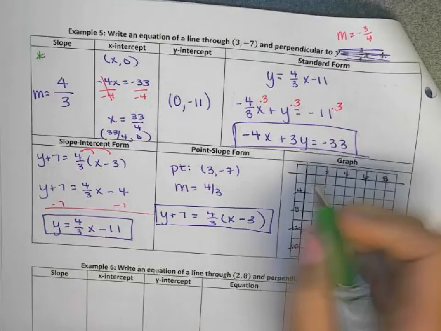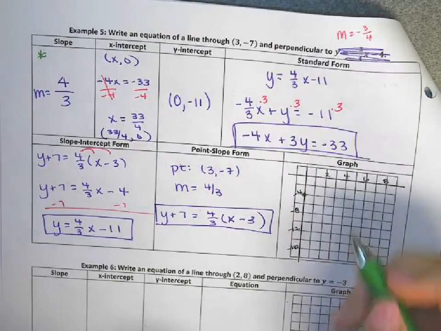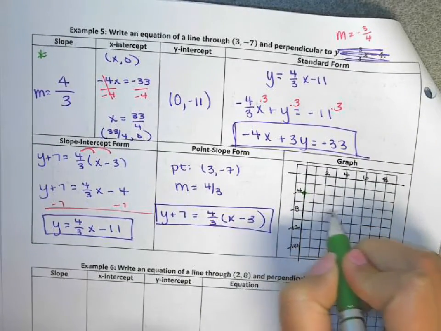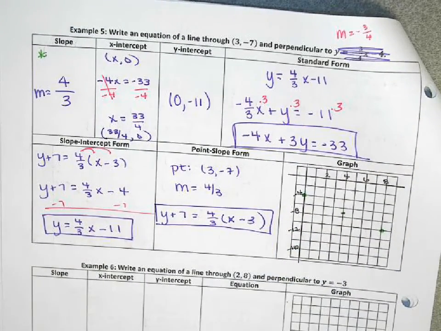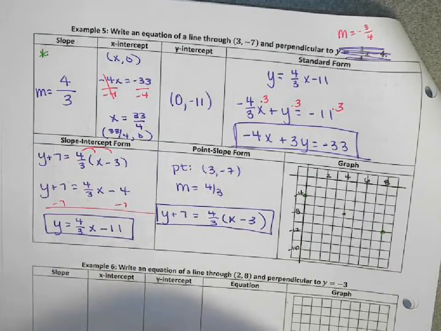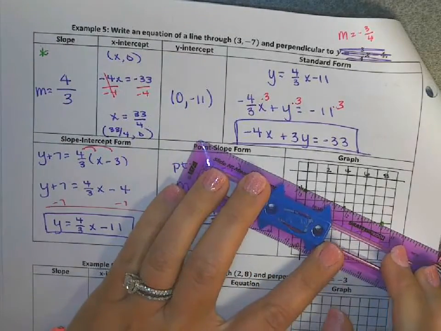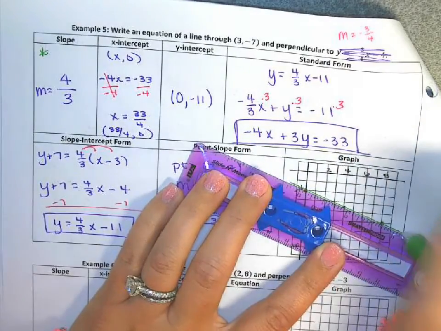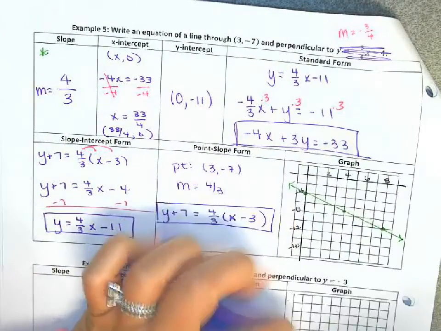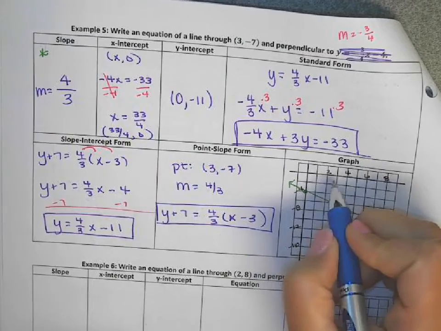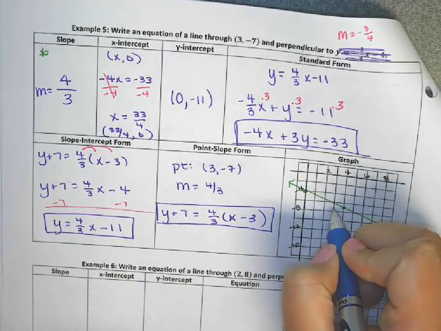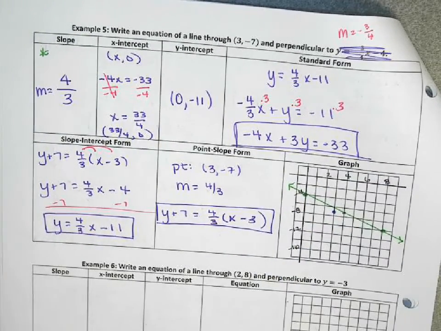Now the original was -4, and then it was down 3, right 4. So remember, you have to go by the actual scales you chose, not by just counting down 3. So this here was your original. And this one, we are going through the point (3, negative 7). So right here. And this slope is going to go up 4, right 3.